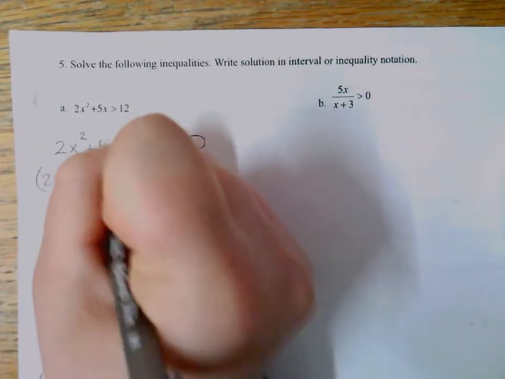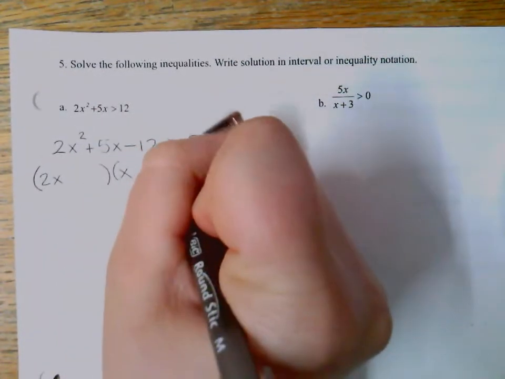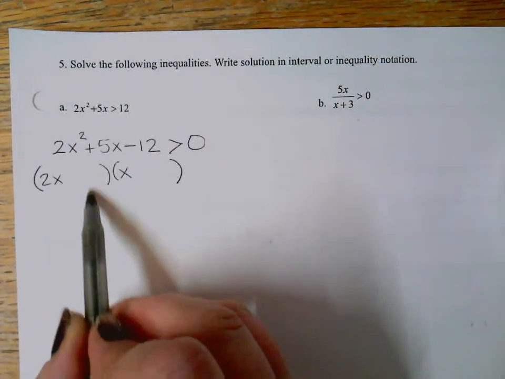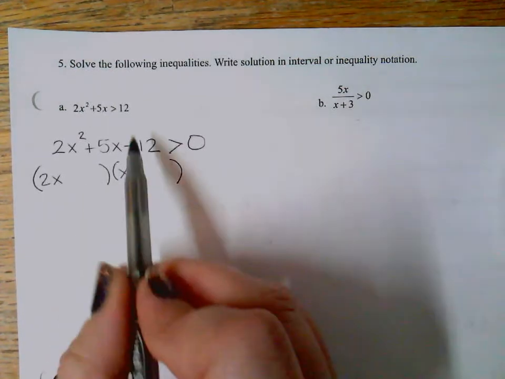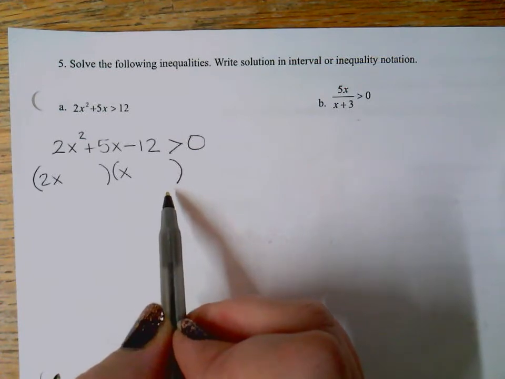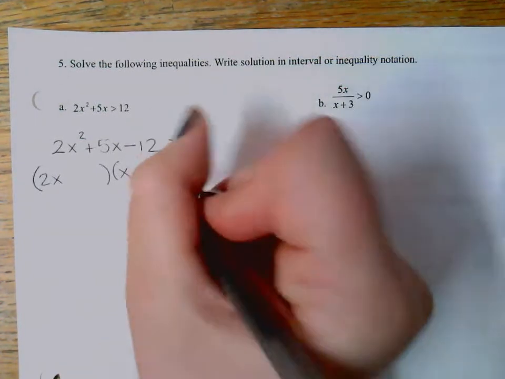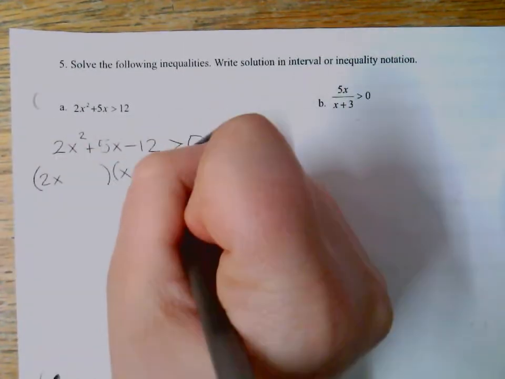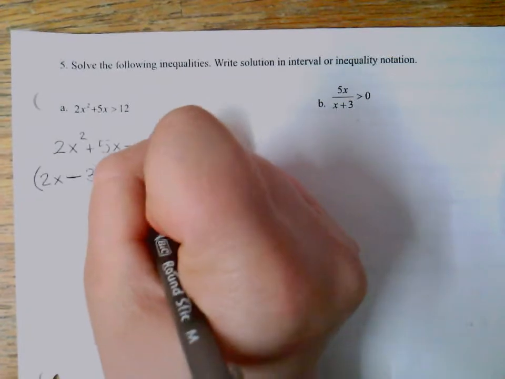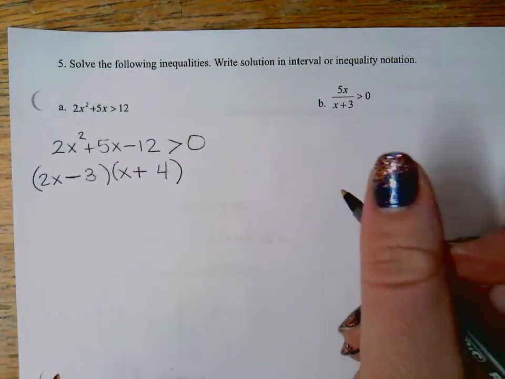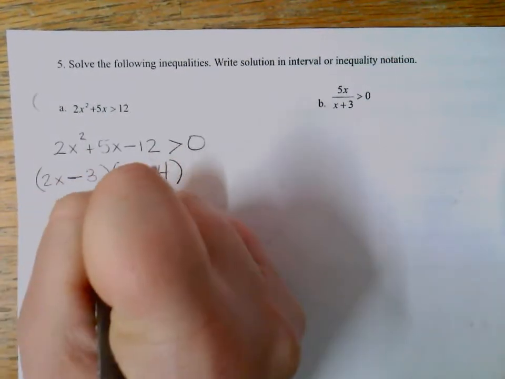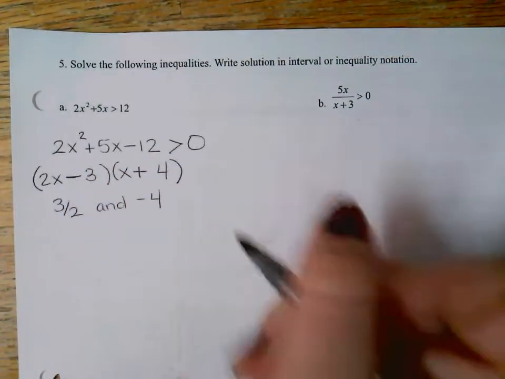If this is a prime number, you know that it has to be 2x times x to get 2x squared. Now you're just looking for some factors of negative 12 that are going to make this true. So like maybe 4 and 3. And 4 and 3 will work, I think, because if I put the 4 here, 2 times 4 is 8, minus 3 would give me 5. Or go ahead and do the box method. So once I have my factors, I know that 3 halves and negative 4 are my x-intercepts.